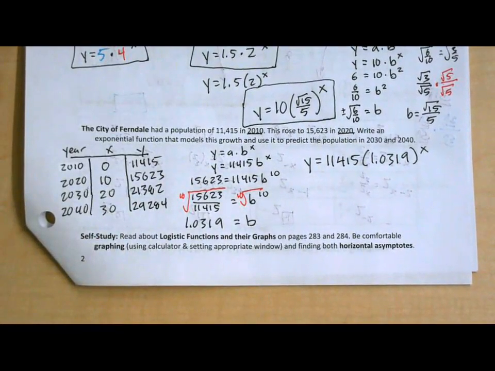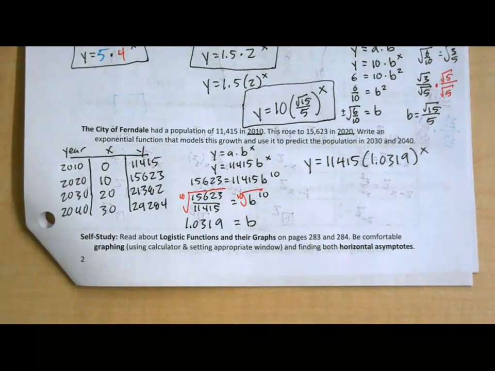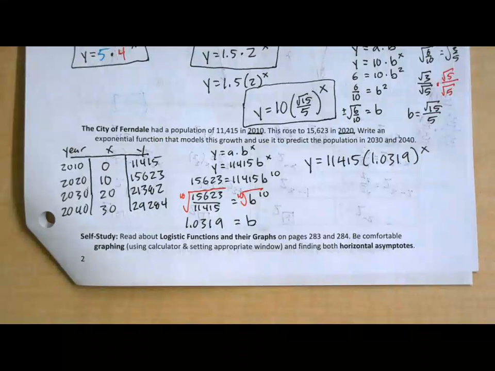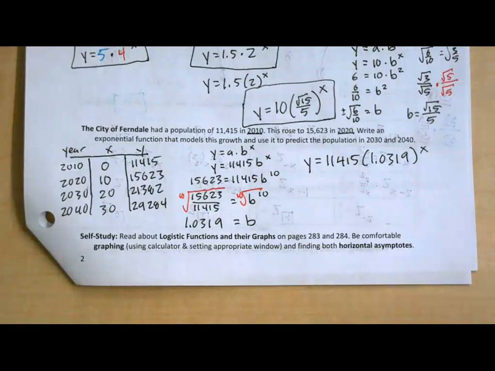I got news for you guys. By the time you're 30 years old, there's going to be 30,000 people living in this town. That's twice as many as we had in 2020. Question?